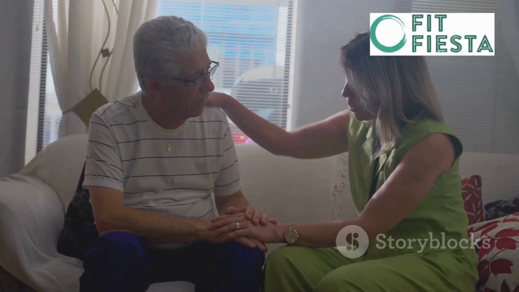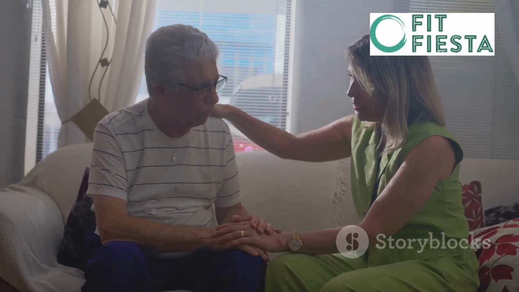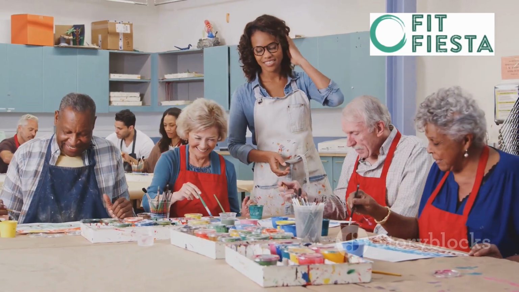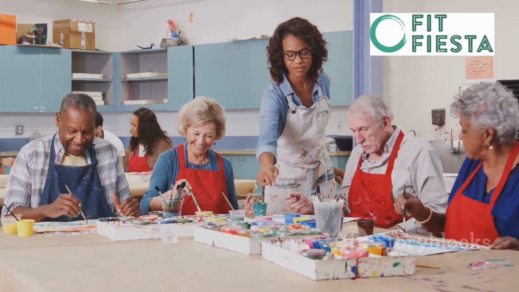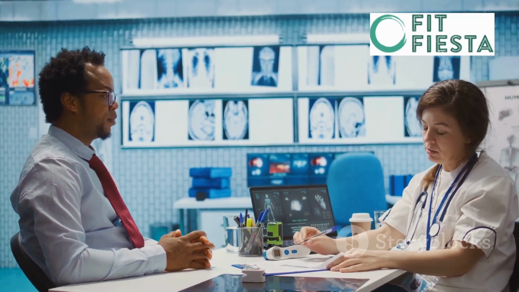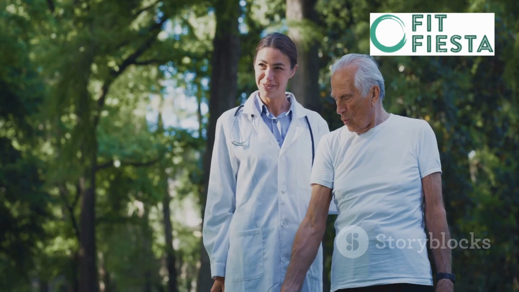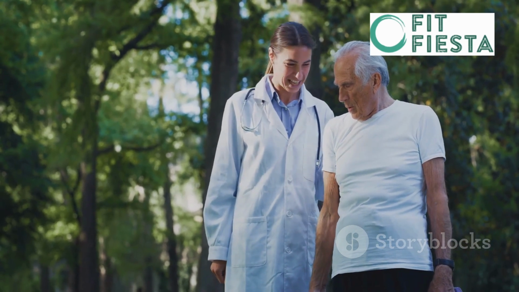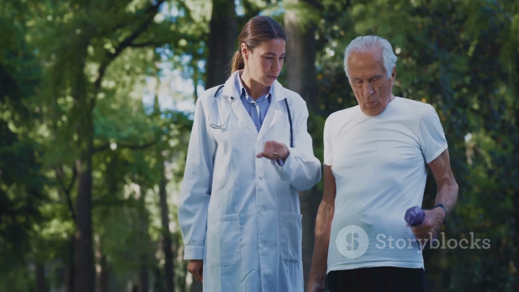Don't hesitate to reach out to loved ones for emotional support. Focus on maintaining a positive outlook and engaging in activities that bring you joy. Advances in research and treatment continue to improve outcomes for blood cancer patients. With the right care, support, and a commitment to a healthy lifestyle, there is hope for a brighter future.